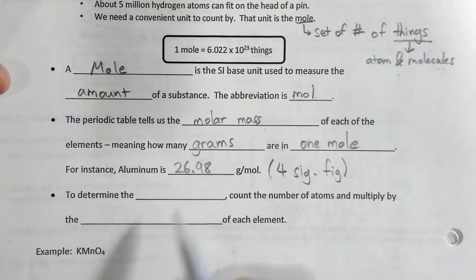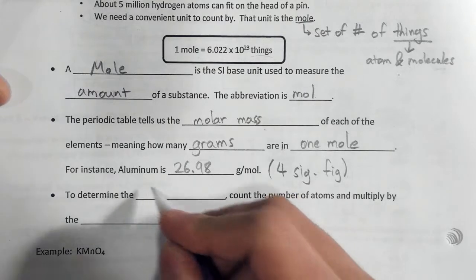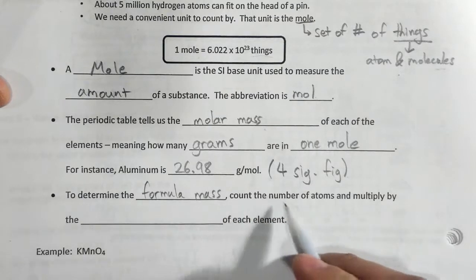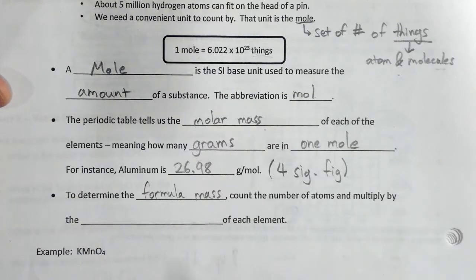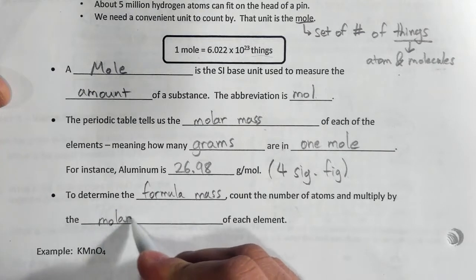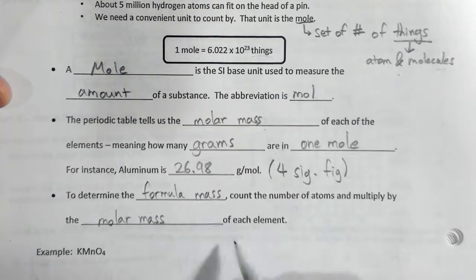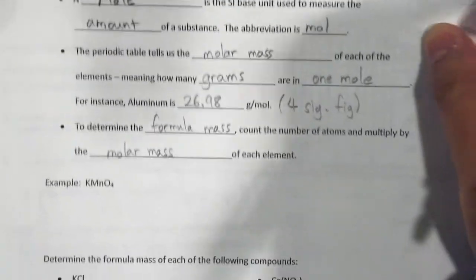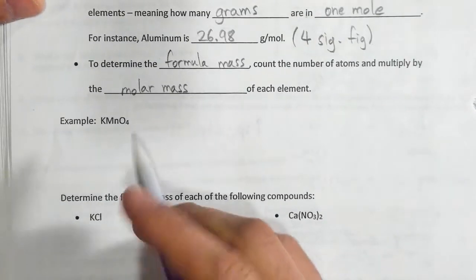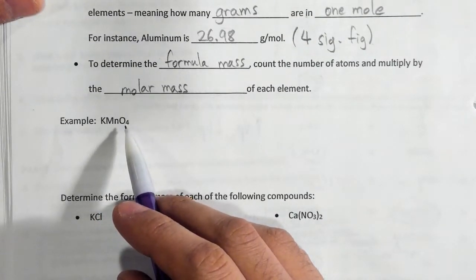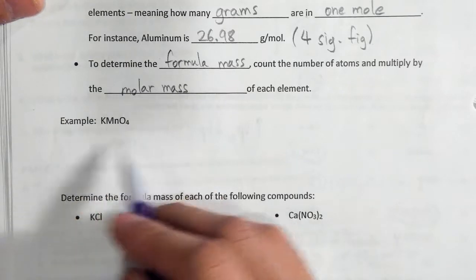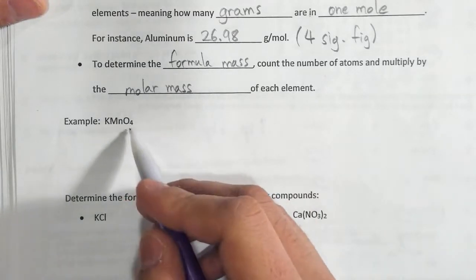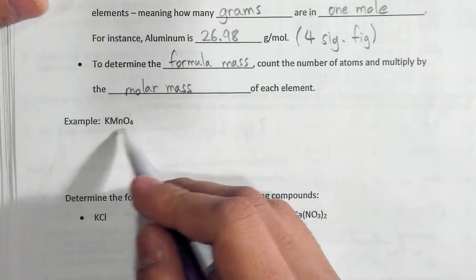Next, to determine the formula mass, count the number of atoms and multiply by the molar mass of each element. If you are still confused, we're going to actually solve a problem. We have potassium, manganese, and 4 oxygen in this compound. What we're trying to find is how much mass, a molar mass, there is in this formula.